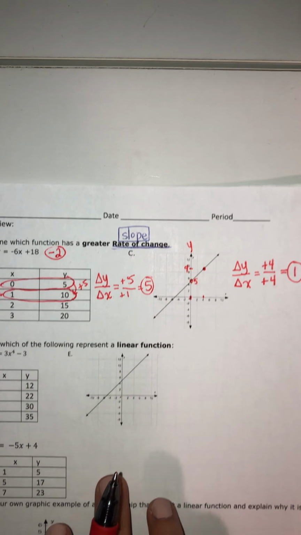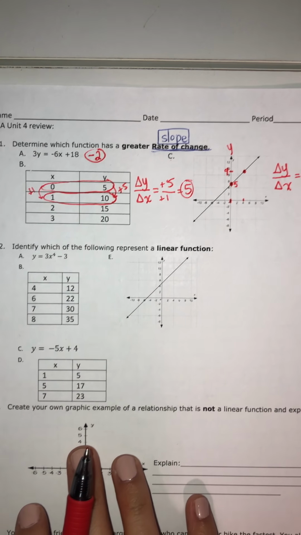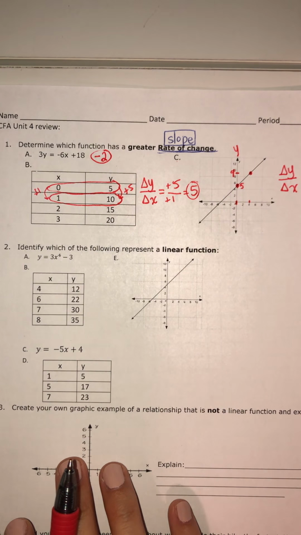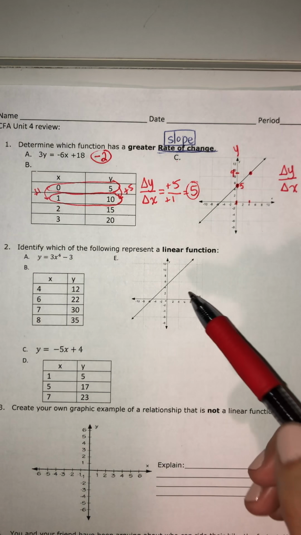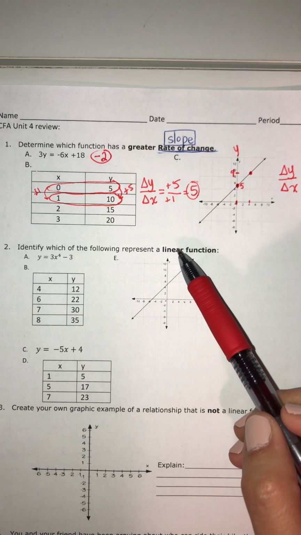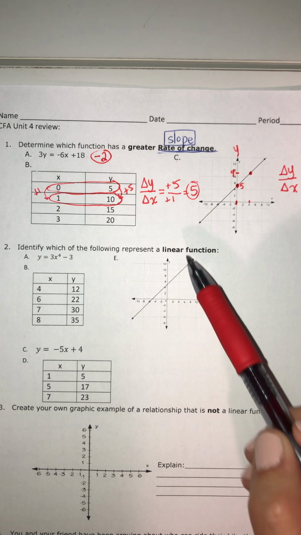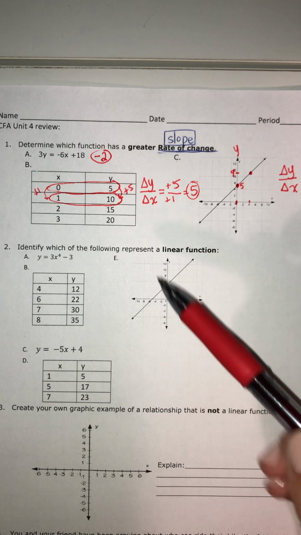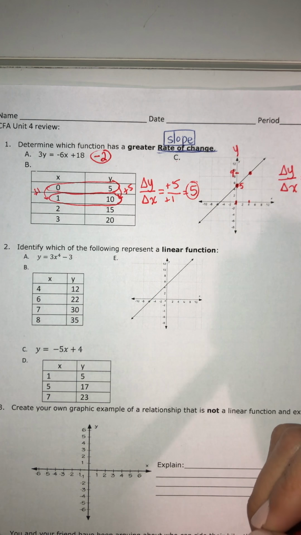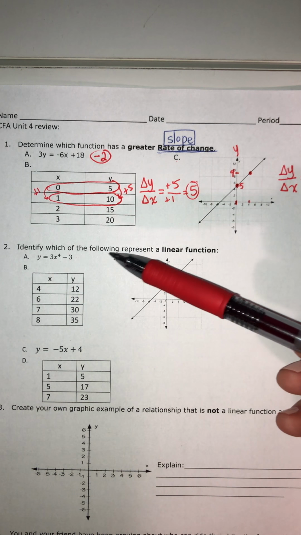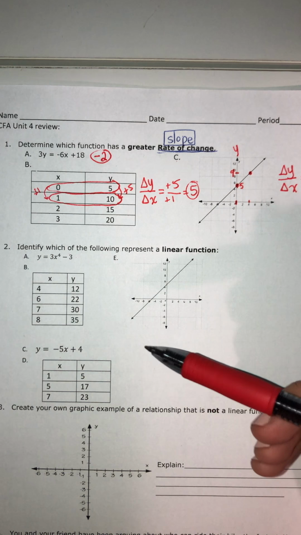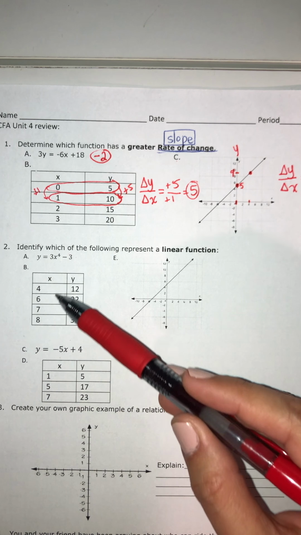For problem number 2, you guys can do that on your own. We've gone over these problems in our notes, identifying whether it's linear or nonlinear. The easiest one to look at is the graph, because it shows you what it looks like. Remember, linear means a straight line. There can be more than one correct answer. When you're looking at equations, remember you don't want any exponents. And looking at your tables, you want to make sure that you can get the slope and that it works for each one.